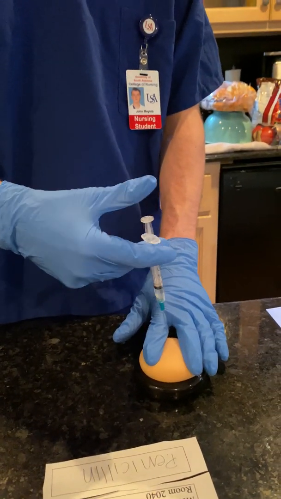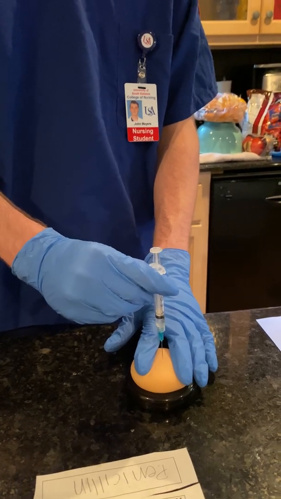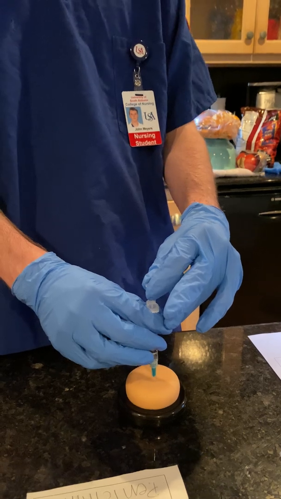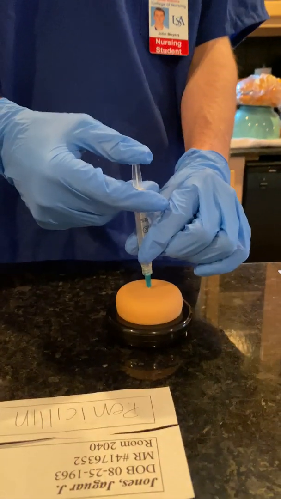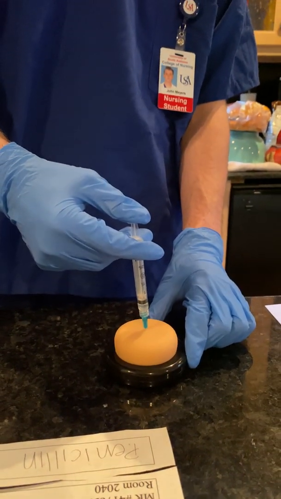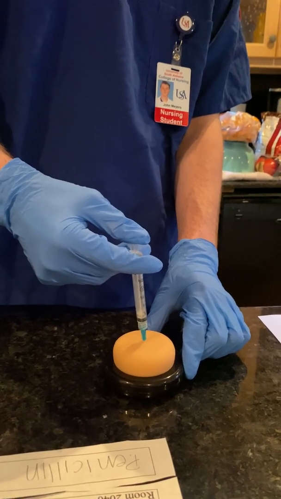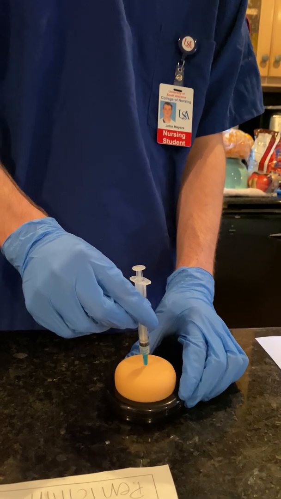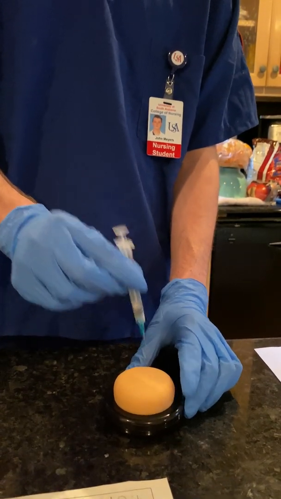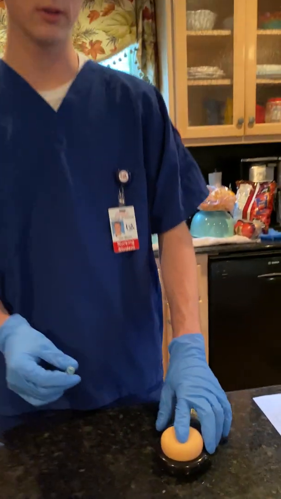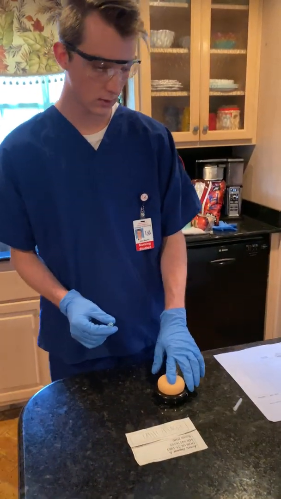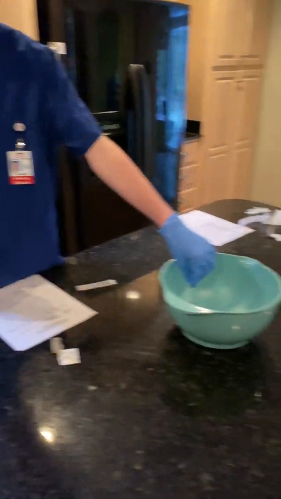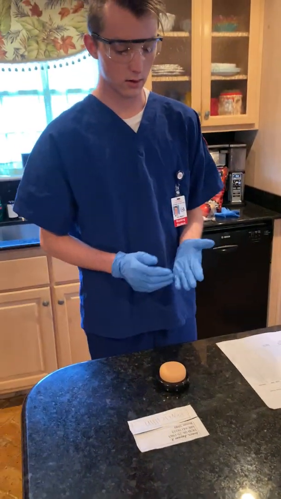And then I'll inject at a 90-degree angle. And I'll aspirate for blood return. And then I do not have any, so I will inject slowly. And then wait for 10 seconds. And then pull the needle out and apply gentle pressure. I'll dispose of the syringe in the sharps container.